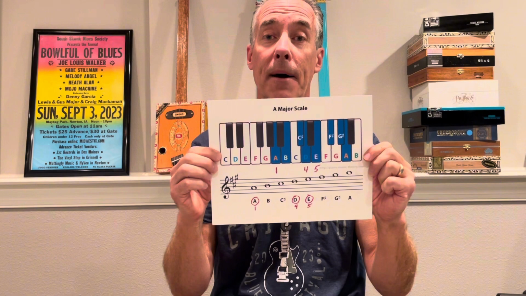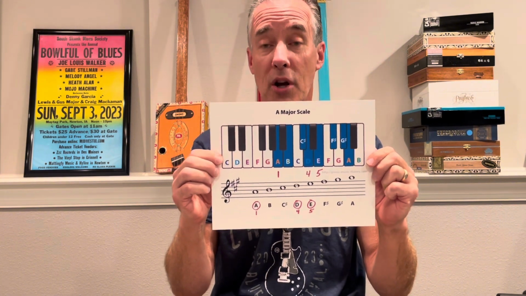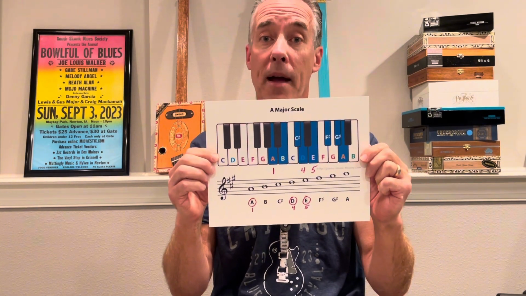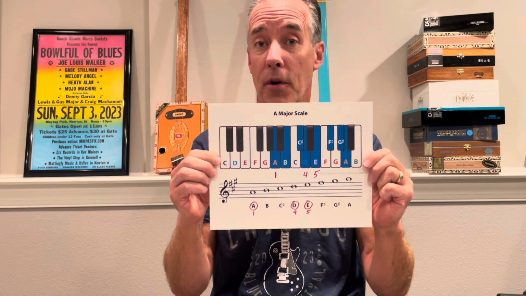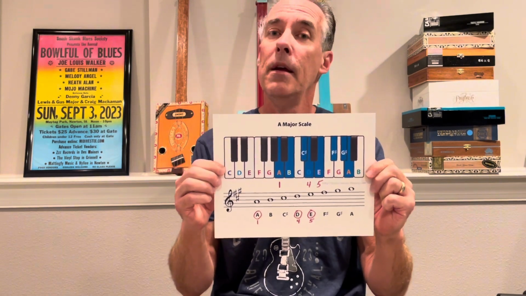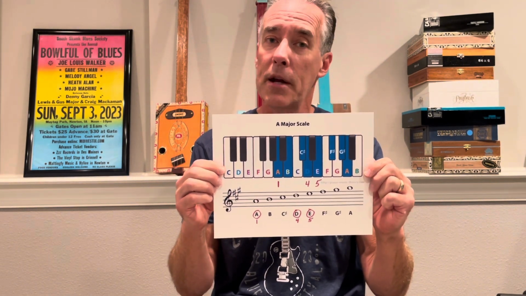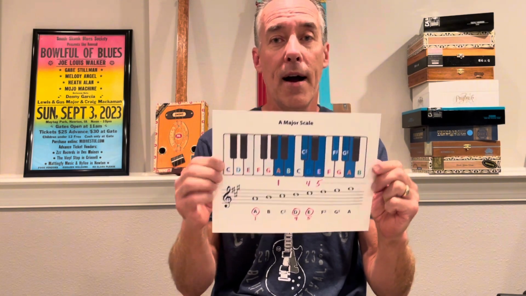have how many sharps? You have 3 sharps. You have the C sharp, the F sharp, and the G sharp for the whole major scale. But again, we're focusing on the 3 chords of the blues, the 1, 4, 5.